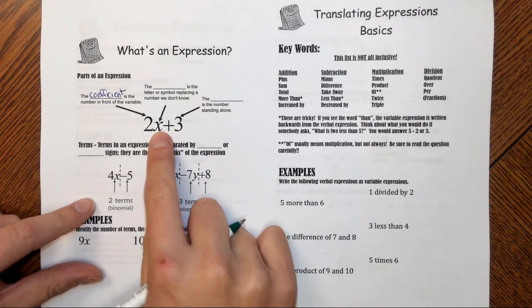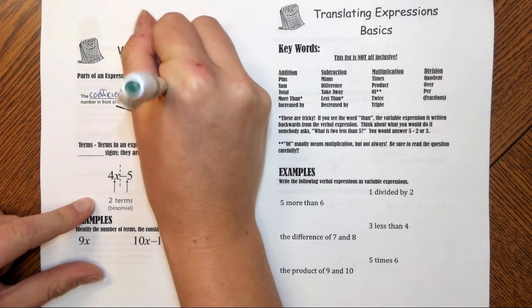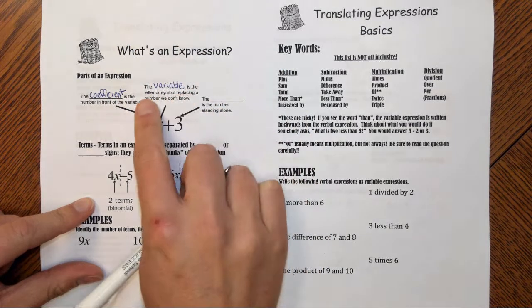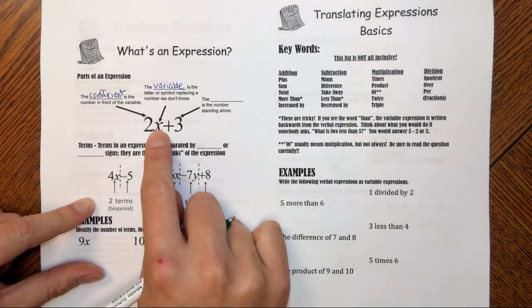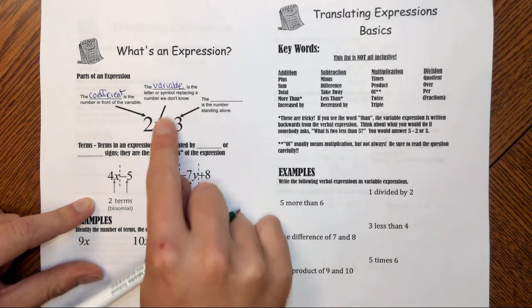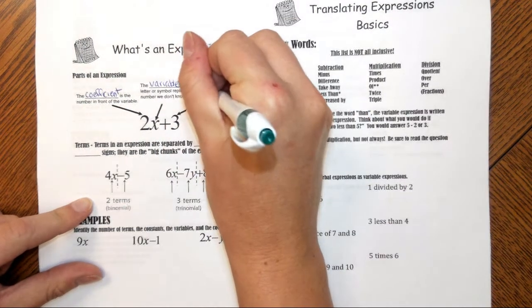This x, this is the variable. And it's the letter or symbol replacing a number that we don't know yet. And then the number by itself, standing alone, is called the constant. 3 can never change its value. Its value remains constant, and that's where its name comes from.